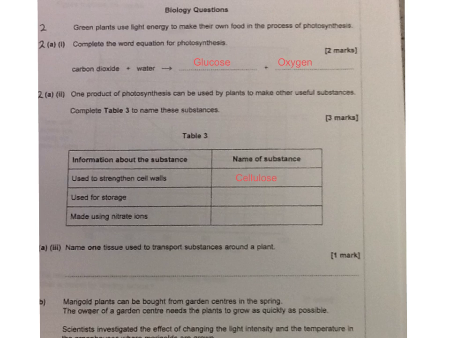Next one, something used for storage. You could have said starch, fat, oil, or lipids. So basically anything that is fat. So fats are really good for storing energy.